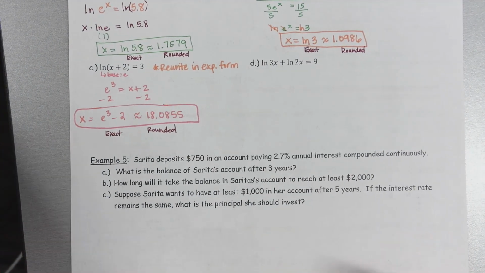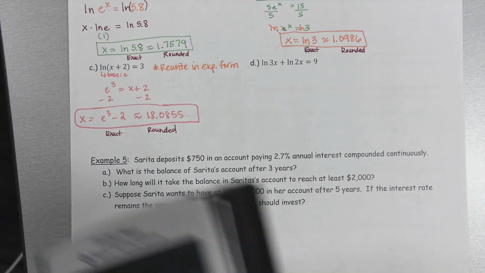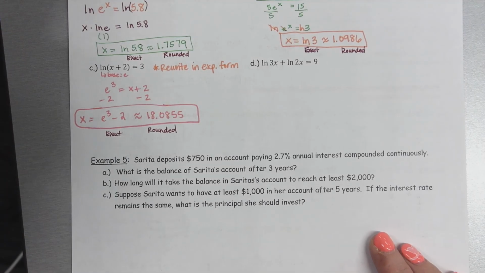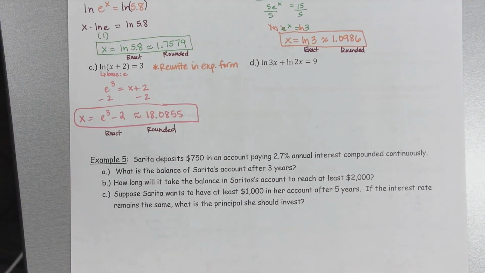All right, do you guys think you got the first step for part D? No? Don't look away from me. I feel like you guys got this. What do you think your first step's going to be? Yeah, you're going to use your product rule, your product property. So let's condense it to one log.